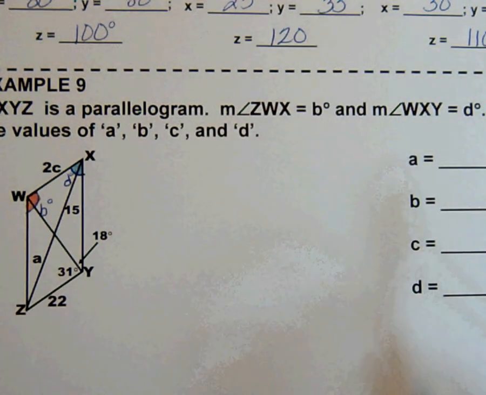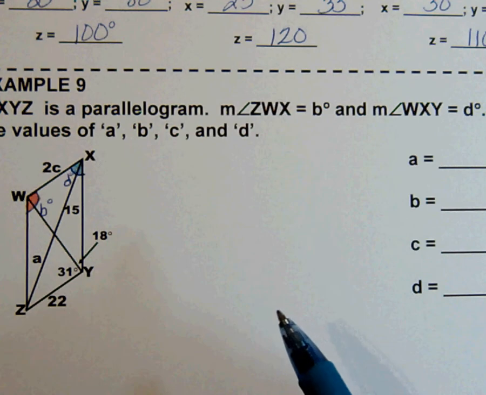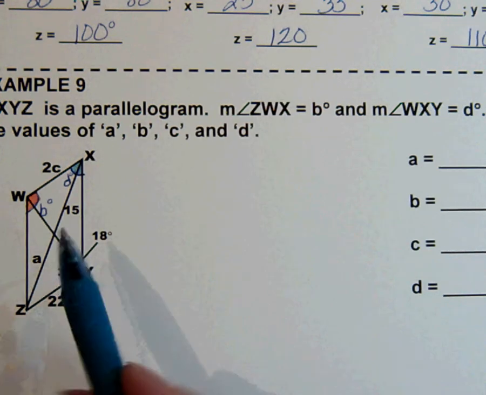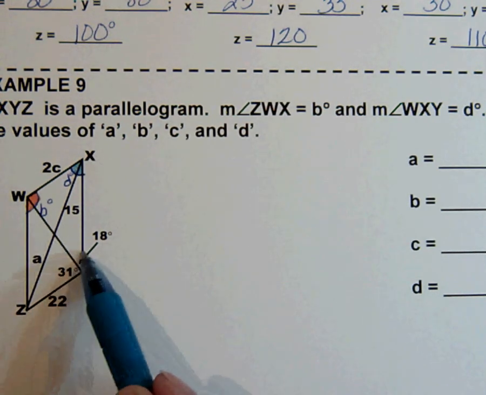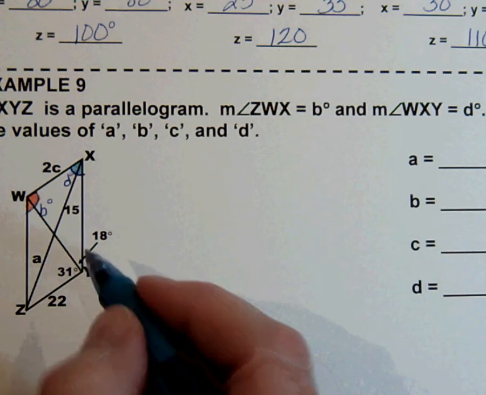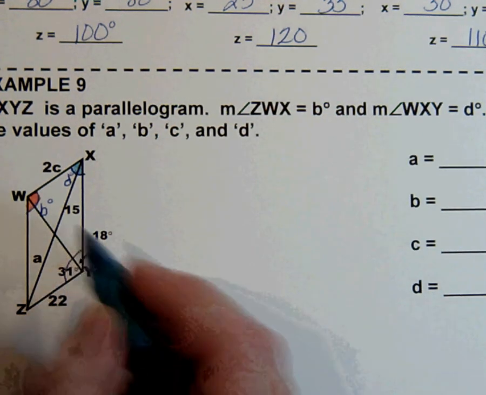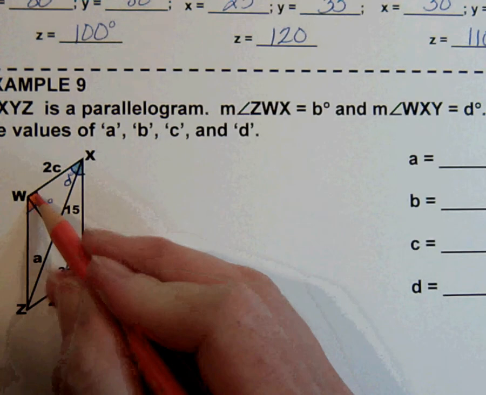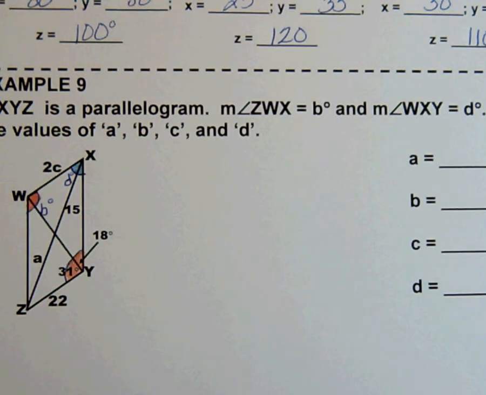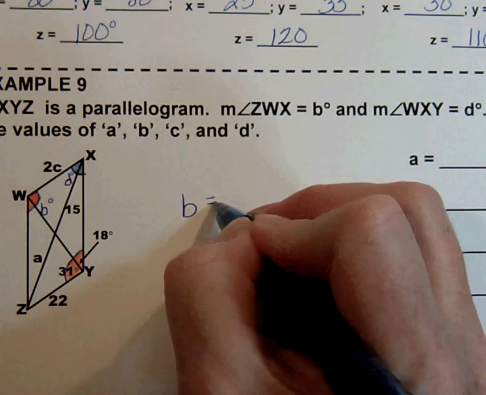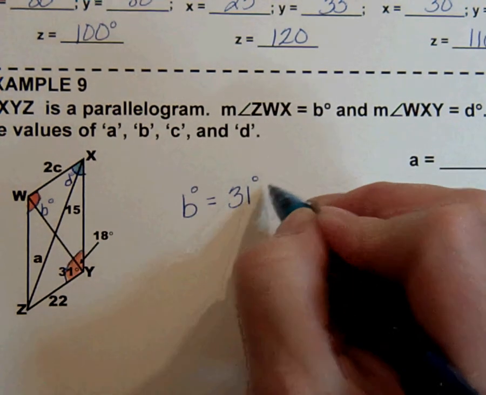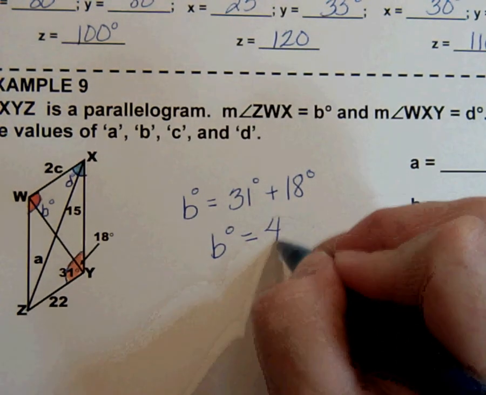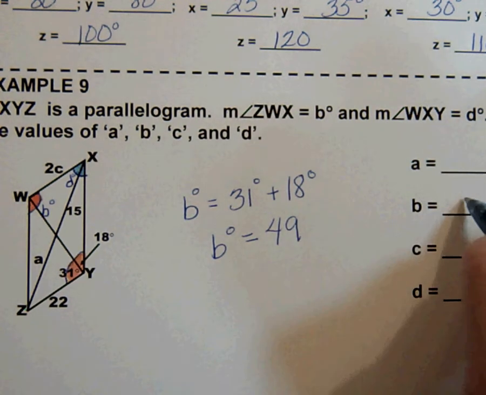Let's see if we can figure out B first, because they've already given you 31 and 18. So B is going to be the same thing as this whole thing, Y. So if I were coloring it in, we would know that this whole thing is also the same, since it was told to us this is a parallelogram. So if all of that has to be the same thing as angle B that we're trying to find, then B degrees is going to be the 31 plus the 18. So your B degrees would equal 49. I'll go ahead and put that over here. 49 degrees.